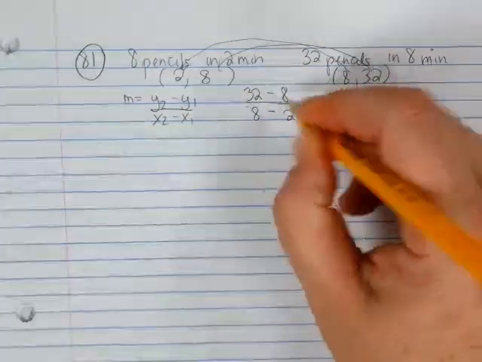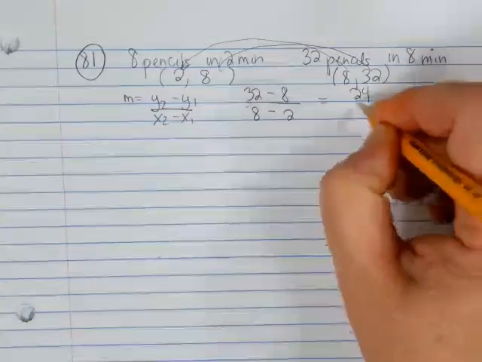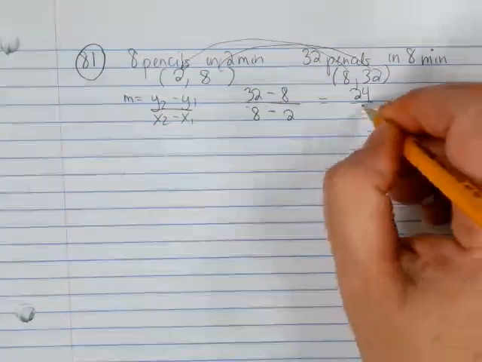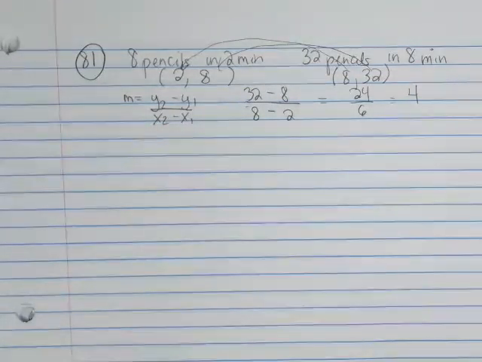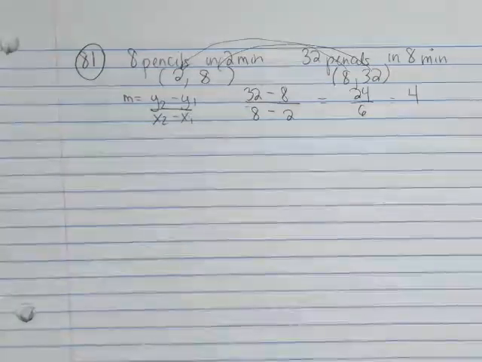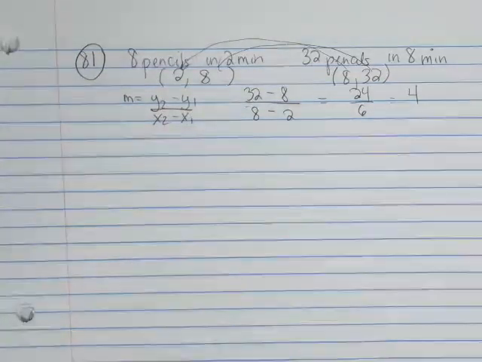So 32 minus 8 will give me 24. 8 minus 2 gives me 6. So the slope is 4. Slope, in this case, is 4 pencils per minute. So that's either a very slow pencil sharpener, or they keep breaking, or something.